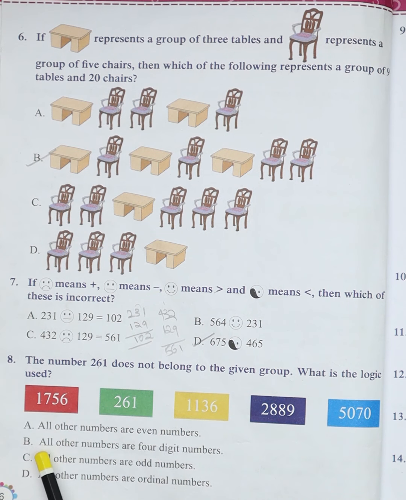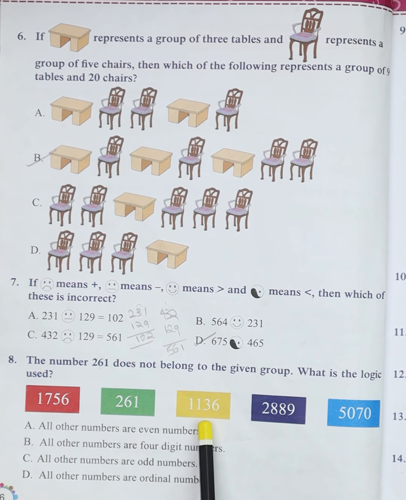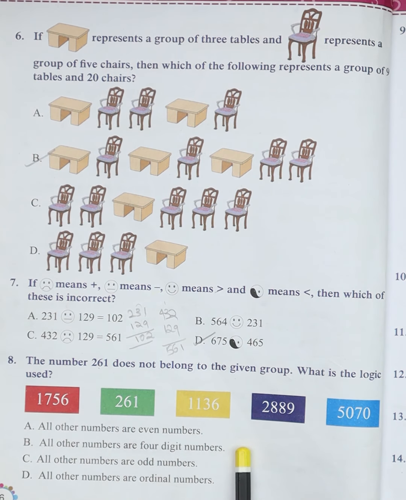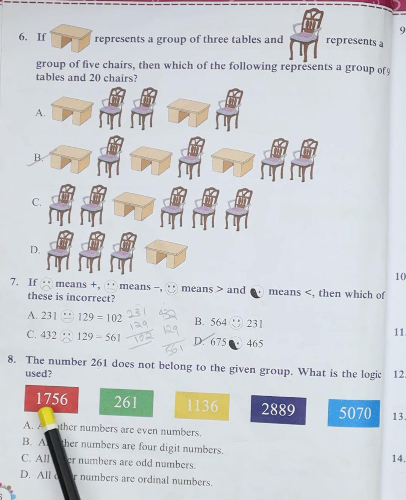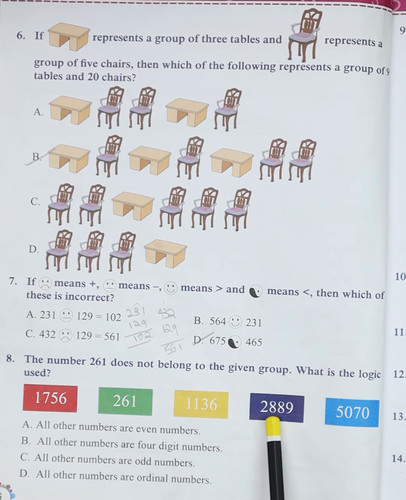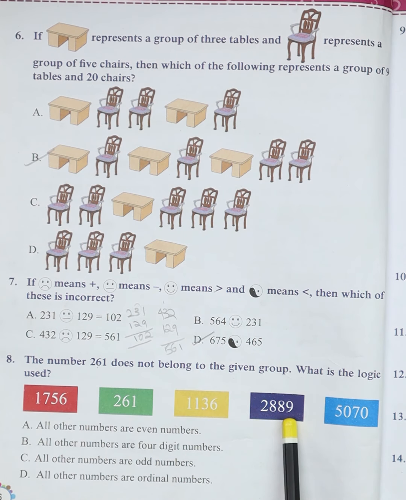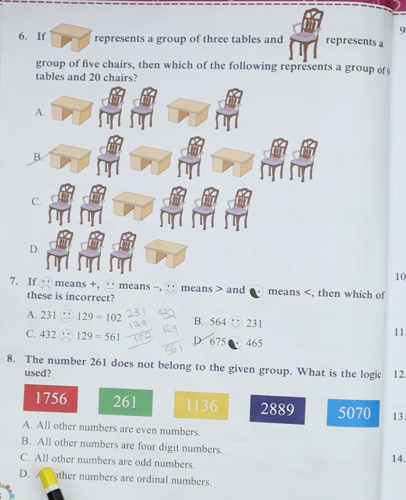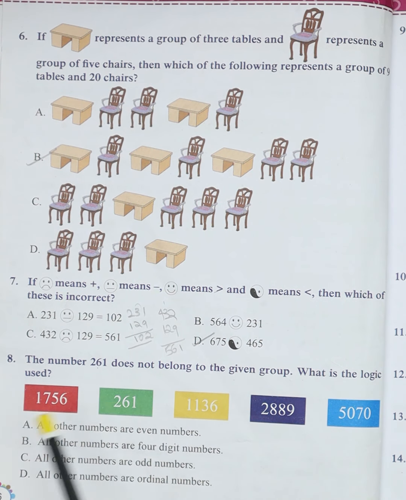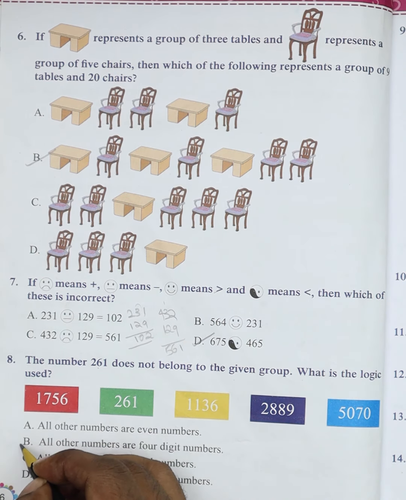So for sure all other numbers are 4-digit numbers. They cannot be even numbers because we have 1756 which is even, and 2889 which is an odd number, and they cannot be odd numbers because we have a mix of both odd numbers and even numbers. So the answer should be B.